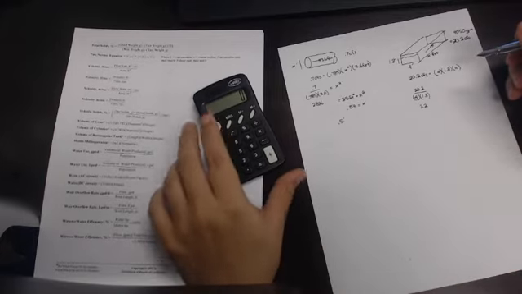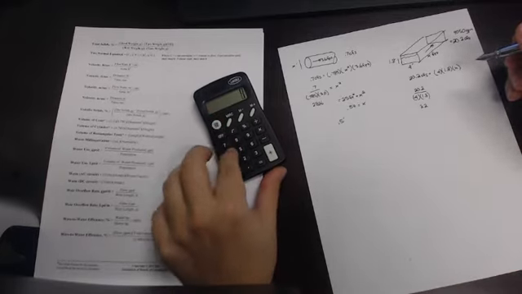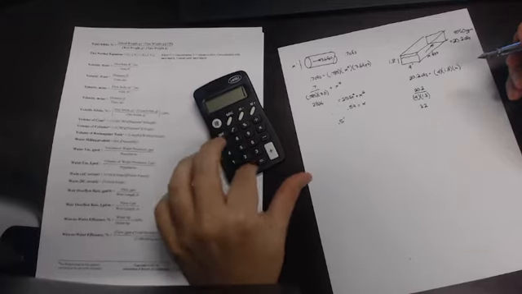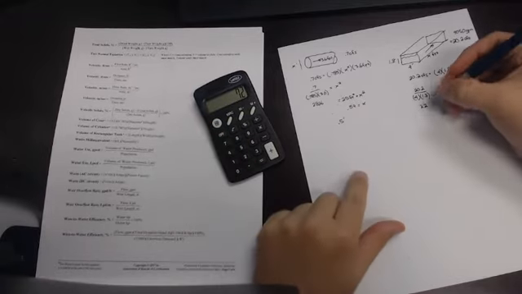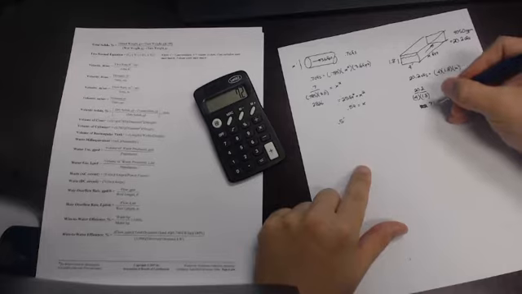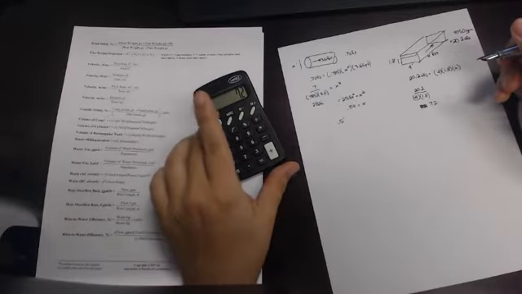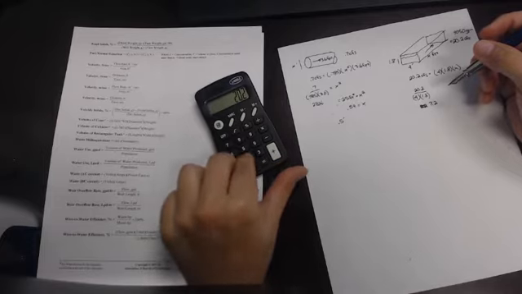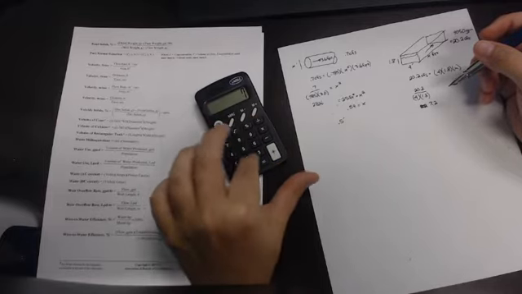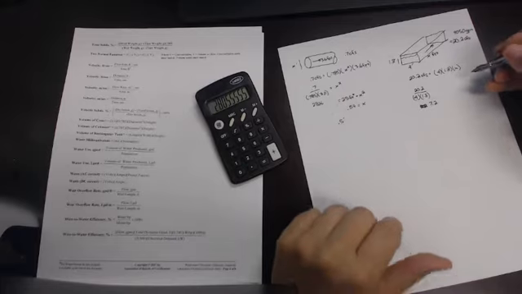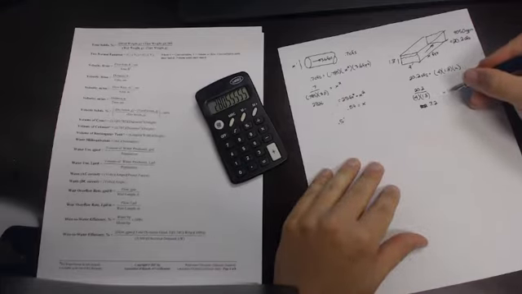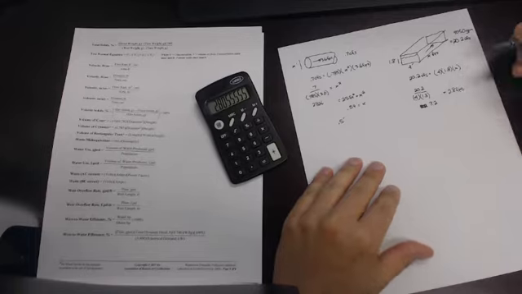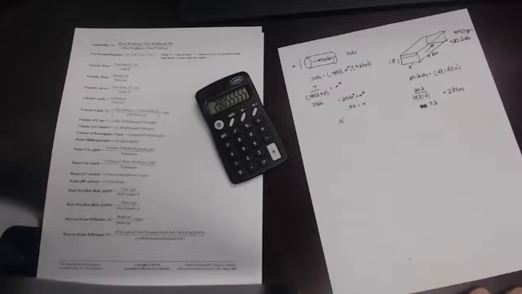Let's try that one more time. 4 times 1.8 is 7.2. Got to keep an eye out when those numbers don't quite make sense. 20.2 divided by 7.2, and that equals 2.8 feet per second. That's your velocity.